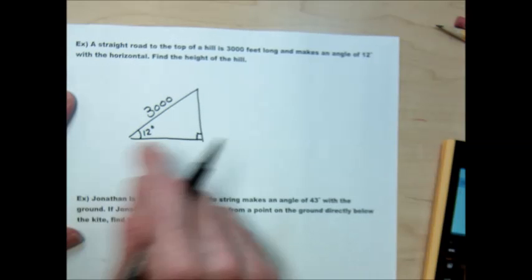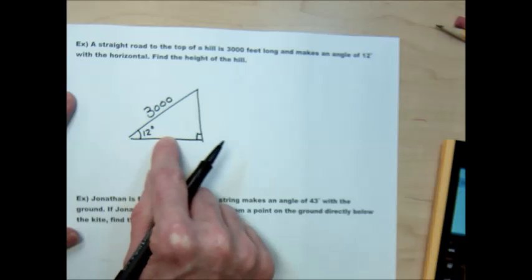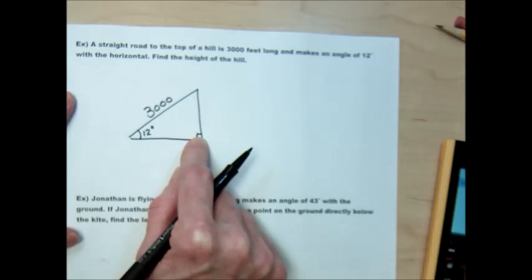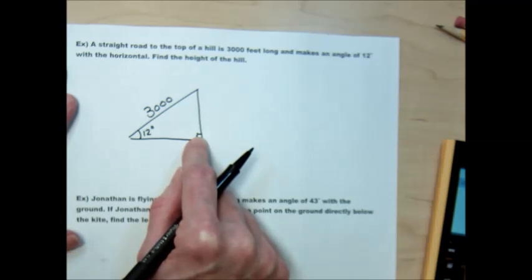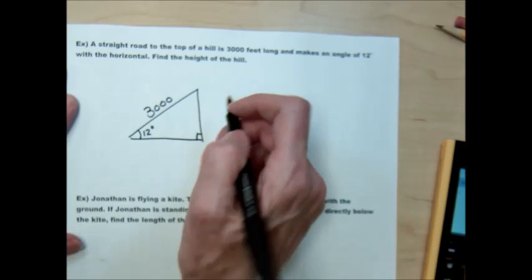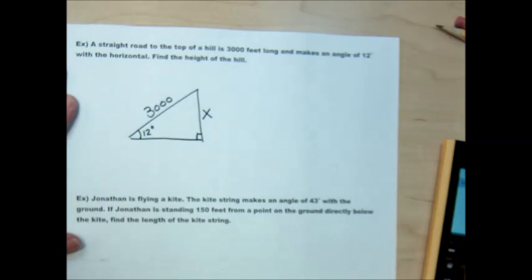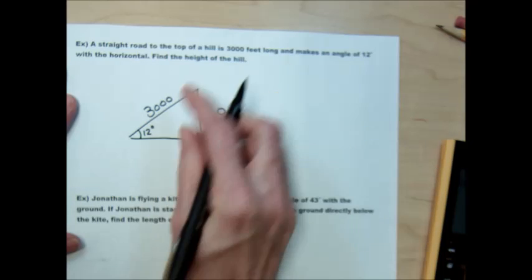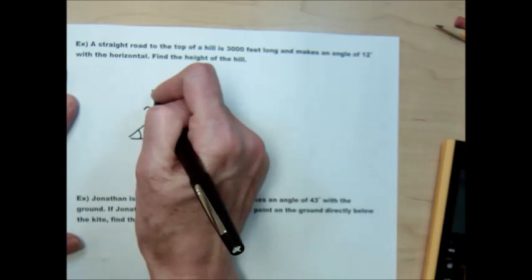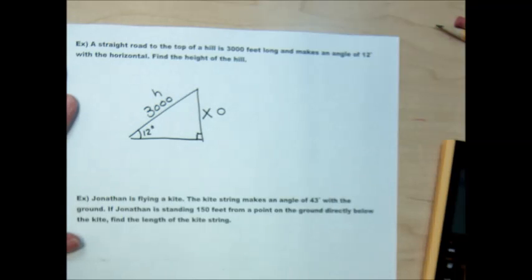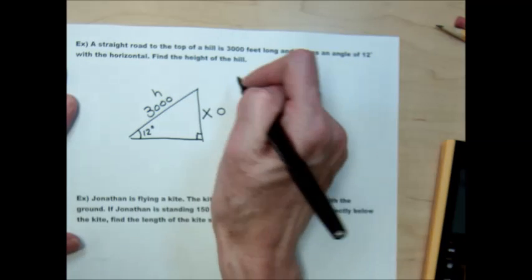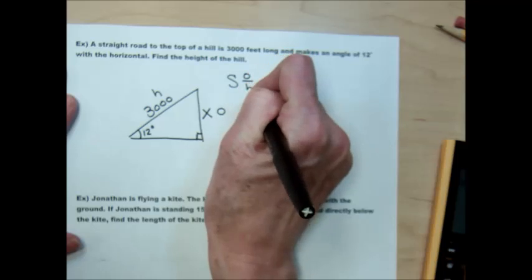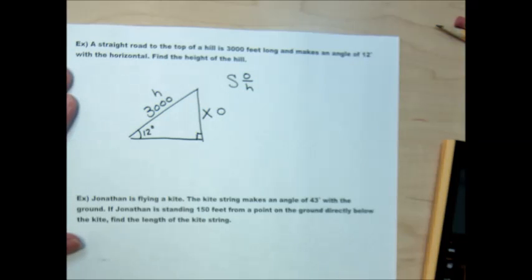Find the height of the hill. Is this the height of the hill? Is this how tall the hill is? No. That's how long it takes the road to get there. Maybe not how long, but it's the vertical distance. This is the height of the hill. So that's what we're looking for. That's our x. That's the question. Okay, so let's talk about it. From the angle, x is opposite. 3,000 is hypotenuse. So opposite and hypotenuse is the sine, because that's the SO in SOHCAHTOA.